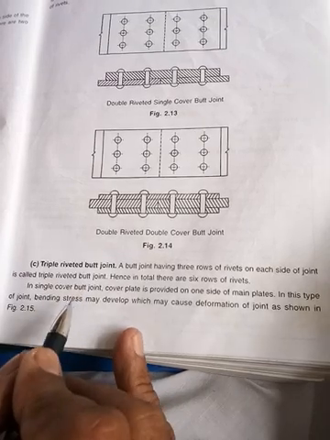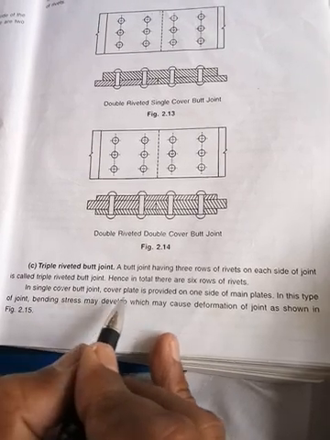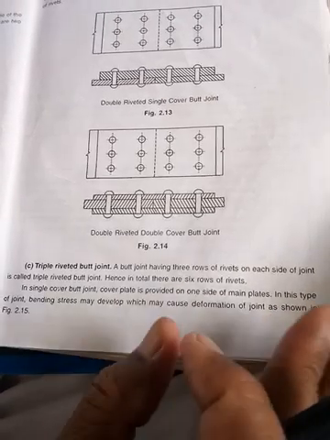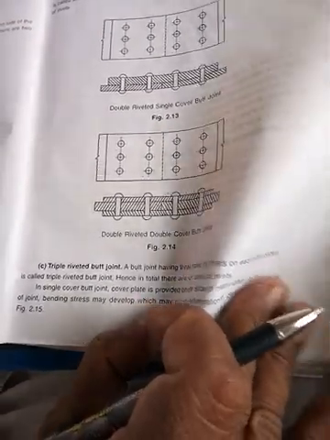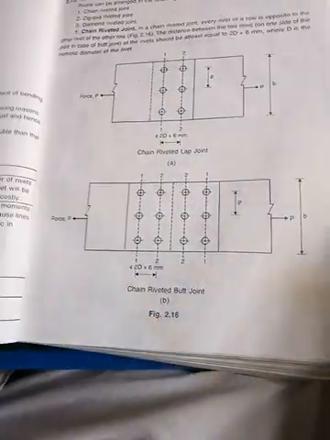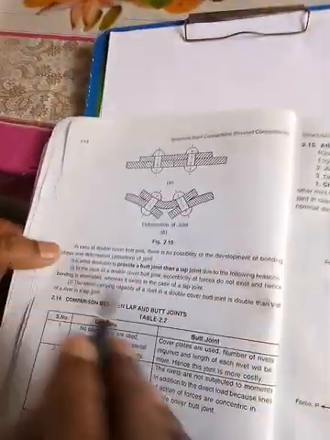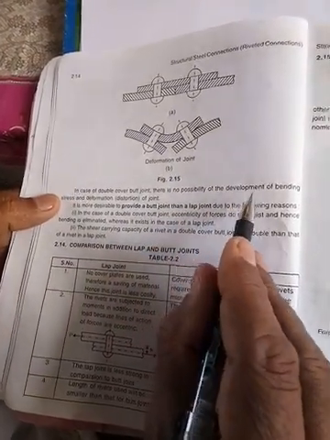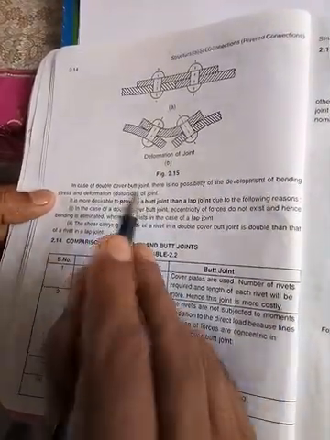In a single cover butt joint, the cover plate is placed on one side of the main plates. In this type of joint, bending stress develops, which causes deformation of the joint as shown in the figure. In case of a double cover butt joint, there is no possibility of development of bending stress and deformation of the joint.